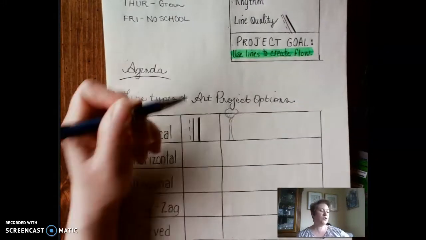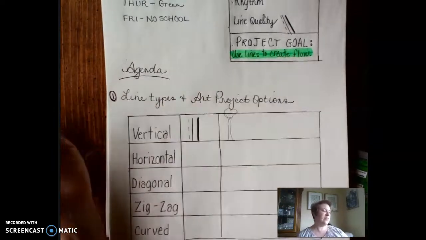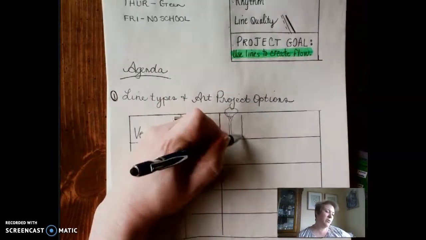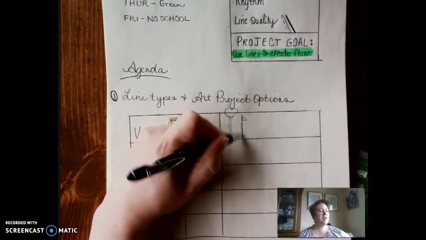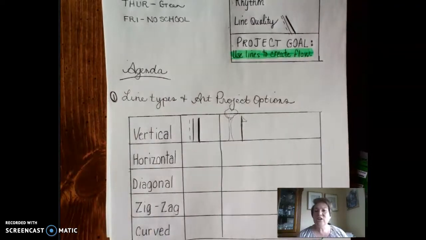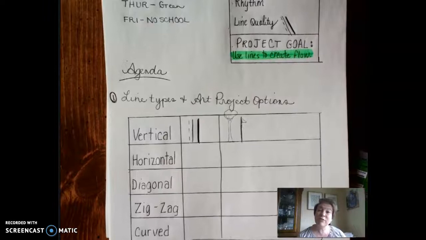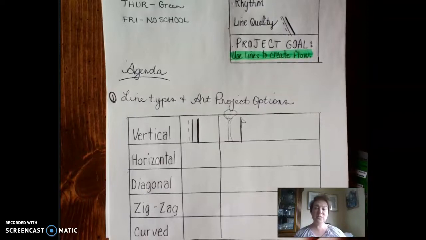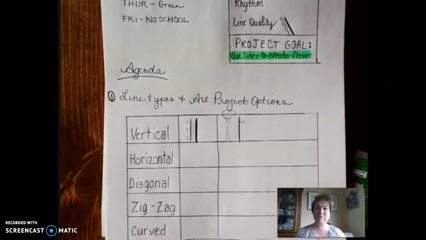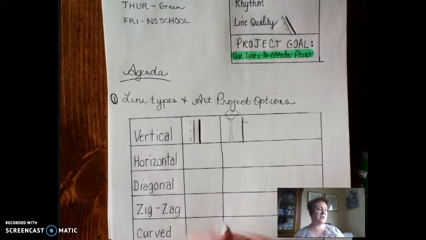Think about a soldier standing at attention. Think about a flagpole, okay? What they do is they get your attention. They're powerful. If you see someone standing at attention, nice and bold, they are powerful. And that's what they're going to do in your artwork too. If you have vertical lines, it's going to grab your attention.